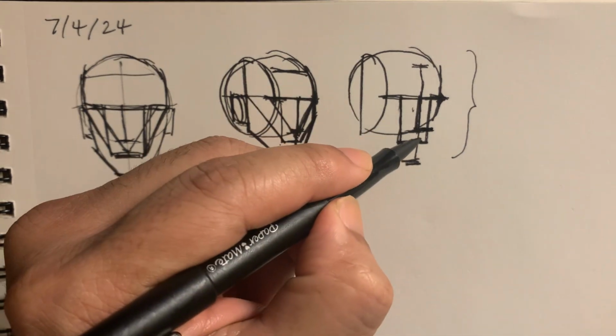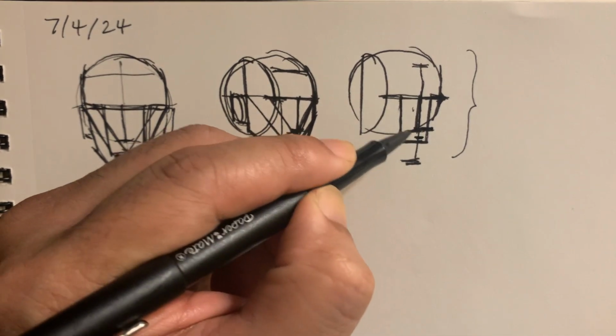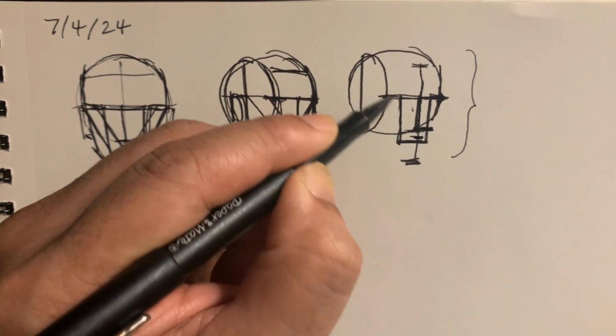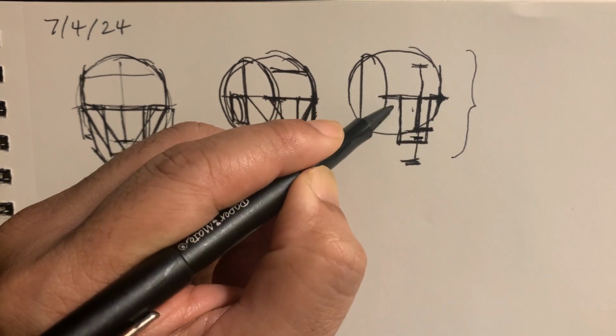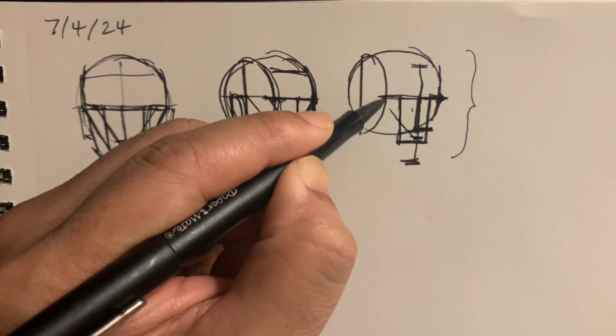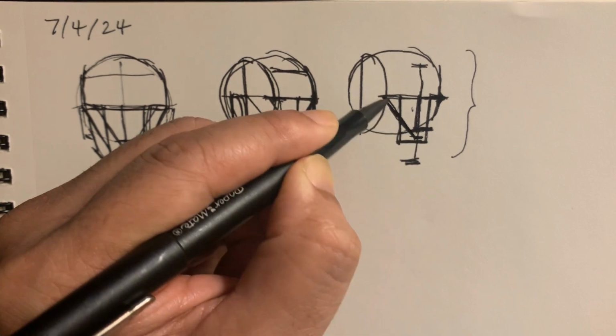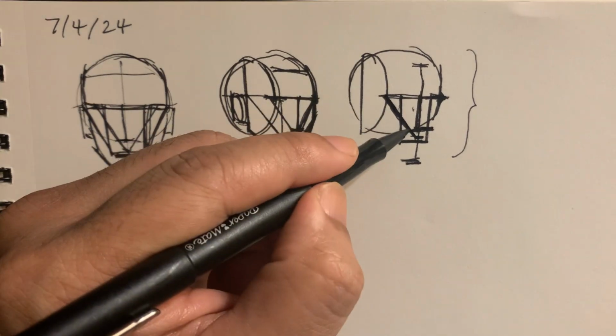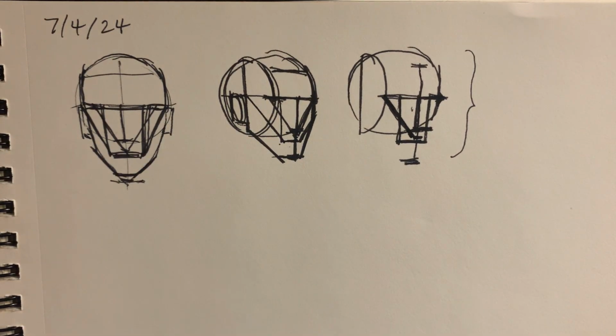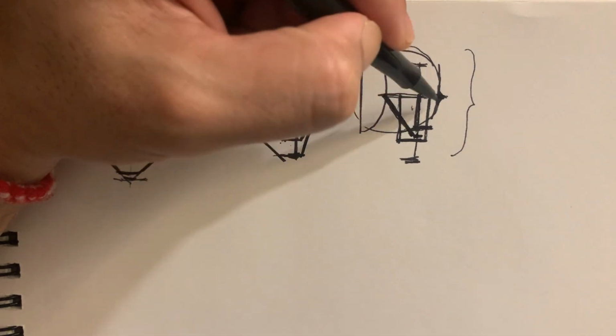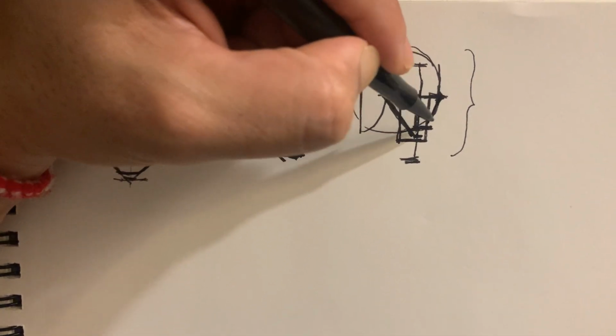Then from the top of the lip, you're going to bring it probably just to the outer extent of the brow. There is good. And then from there, same thing on this side.